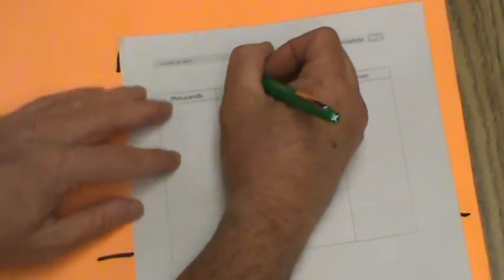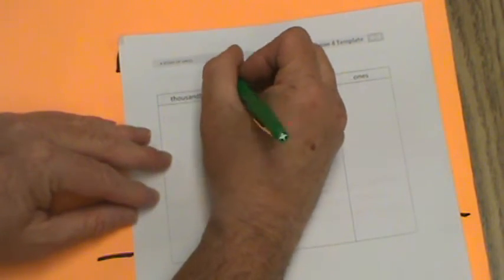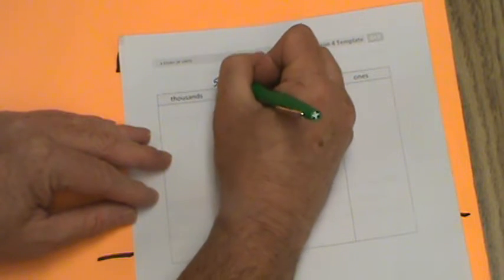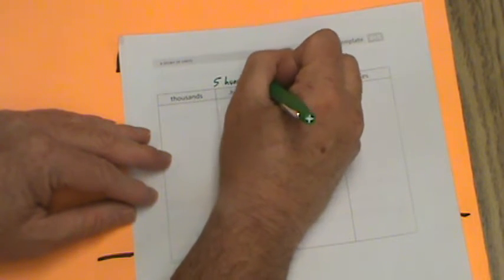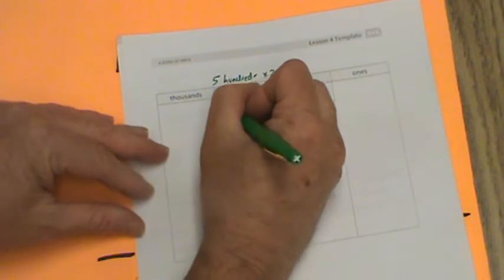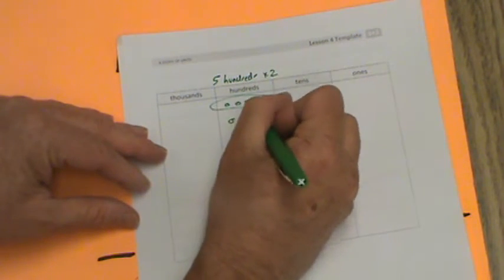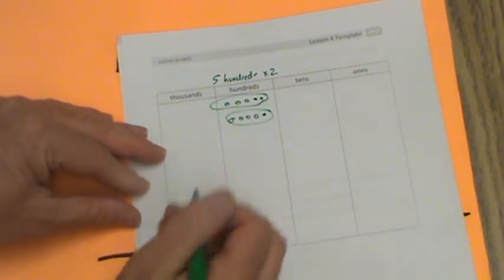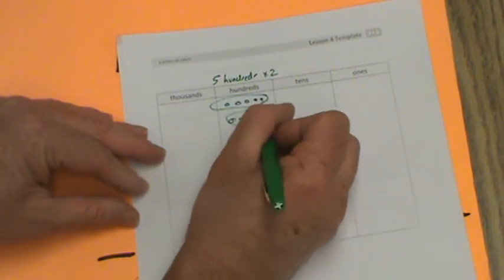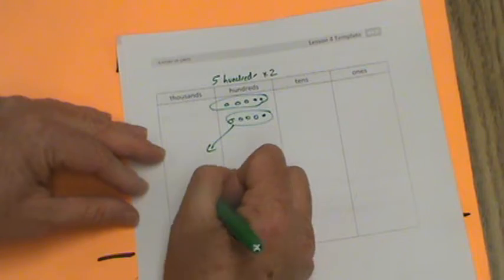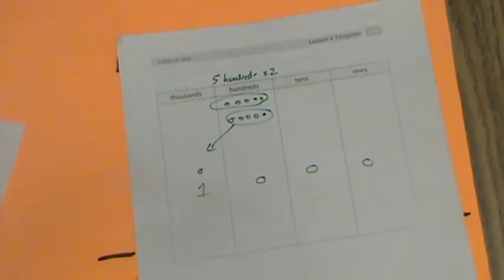And we'll say that, so let's do 5 hundredths times 2. So we have 5 hundredths, and we're multiplying them by 2. So we have 2 groups of 5 hundredths. 1, 2, 3, 4, 5, 6, 7, 8, 9, 10. That would equal 10 hundredths, and there is our answer.